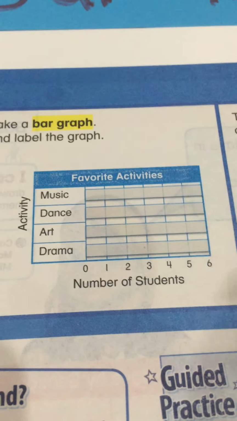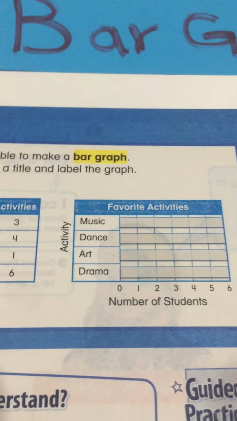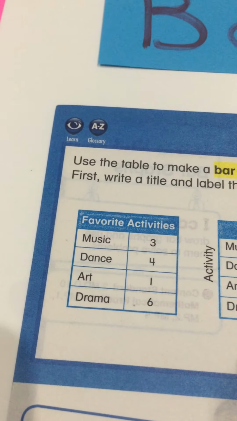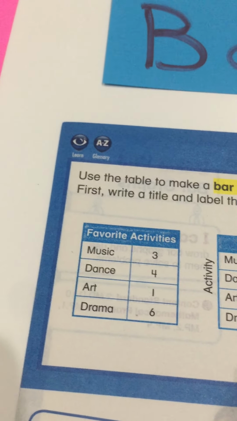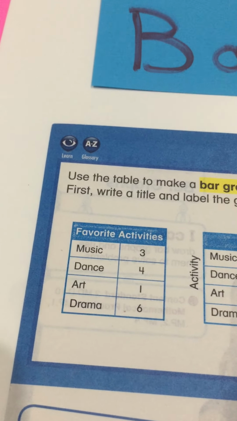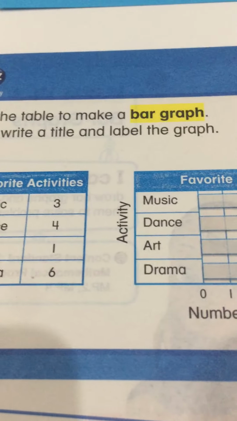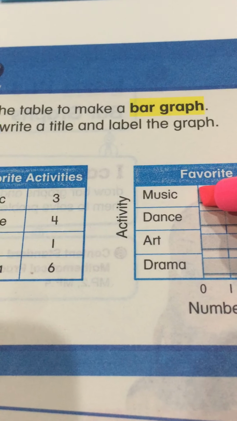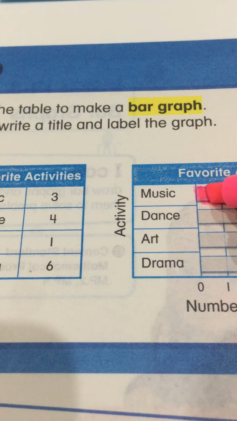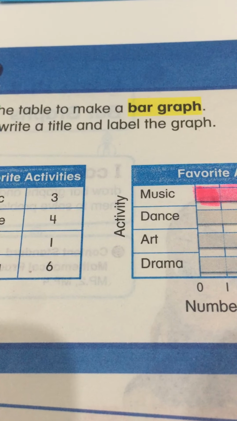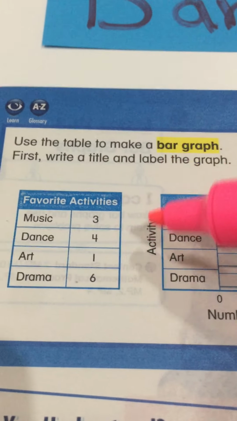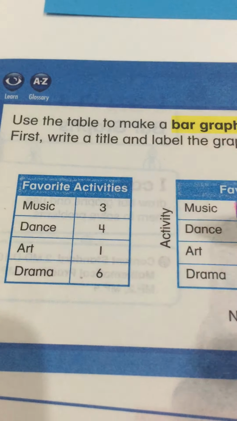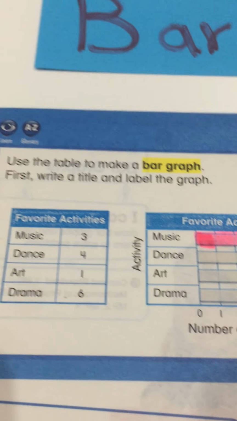So favorite activity. If I want to do this, let's see. How many students on this table like music? I have 3 students who like music. Then I will draw a bar in the music column from 1 and go up to 3. Why did I stop at 3? Because they said 3 people like music.